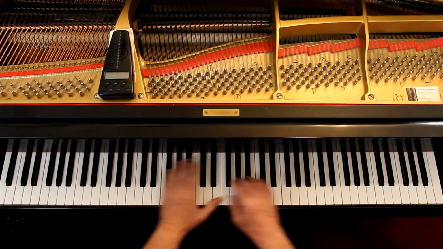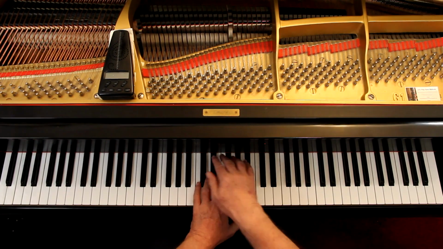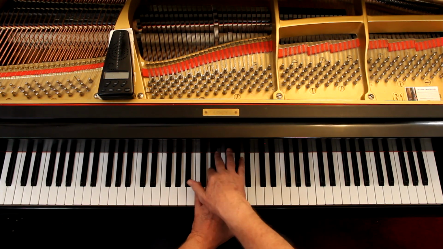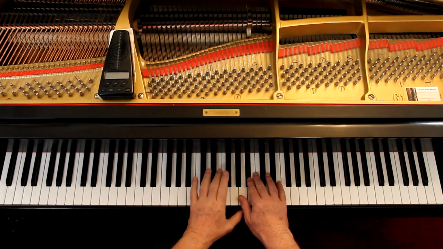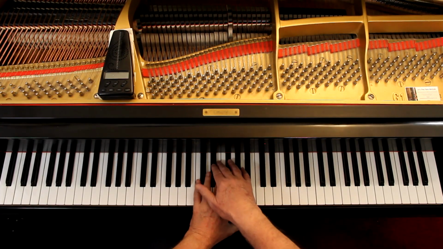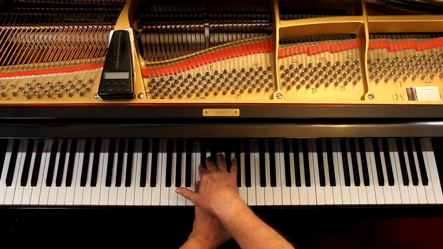You don't have to play it up here. You can play it down here. Just make sure they're even. I tend to go a little fuzzy. You're not playing quarter notes here. It doesn't matter. You're just playing the notes. Don't worry about what kind they are. They're all even. But you can have fun with that on your own.